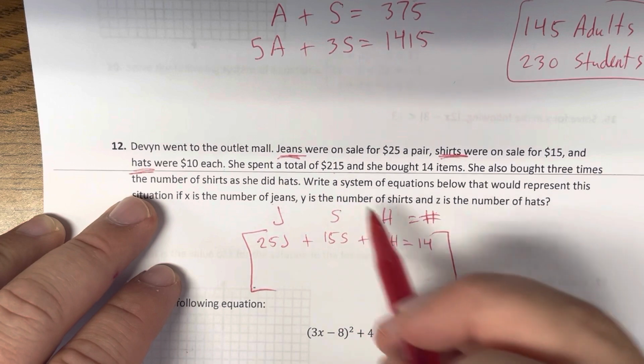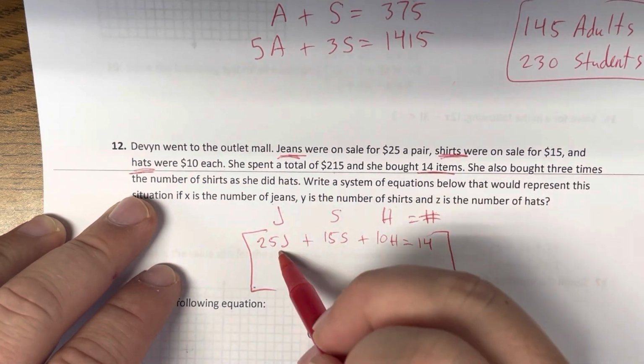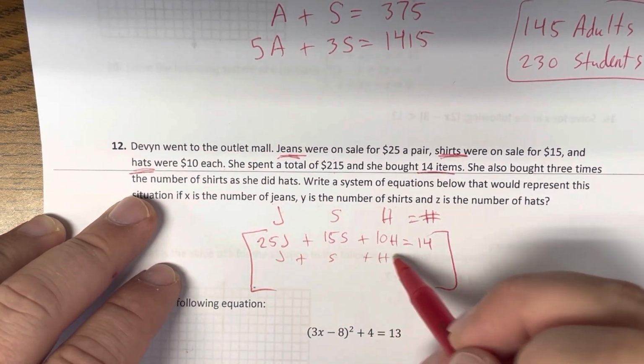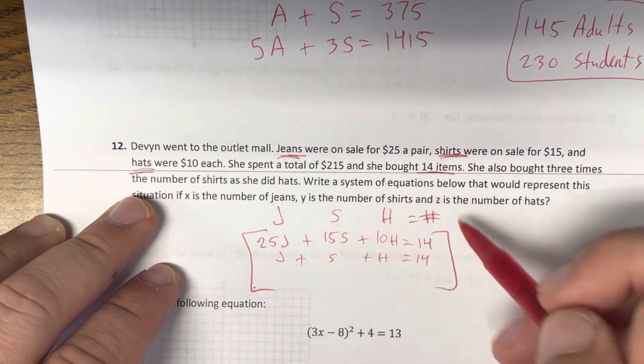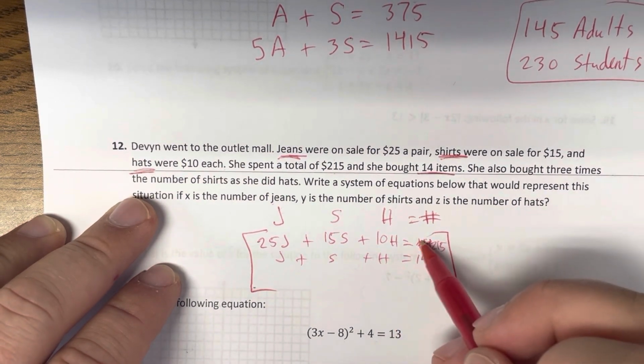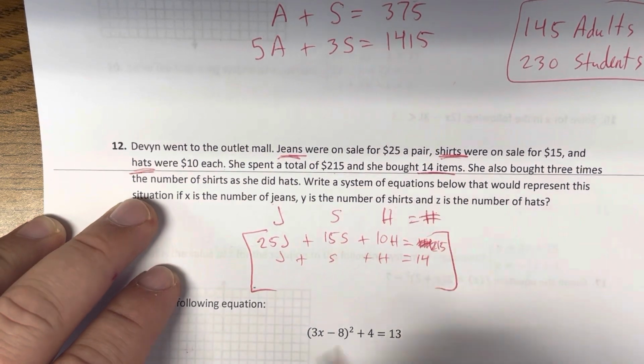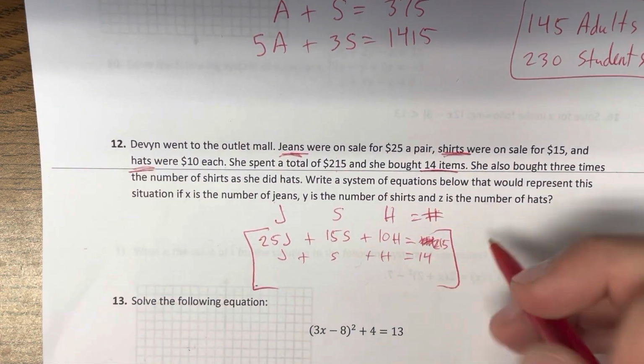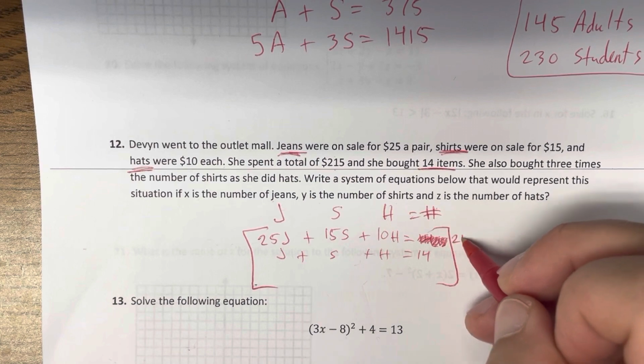And then my next one, I'm going to include just items. So J plus S plus H equals 14 items. Oh, sorry, this wasn't 14. This was 215. So that involved the money. I messed that one up, 215.